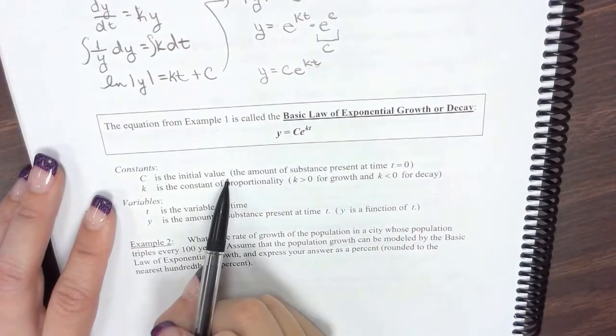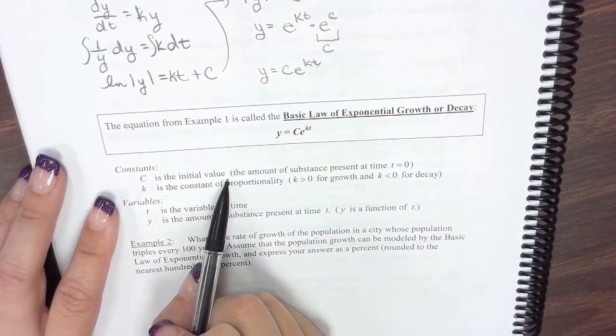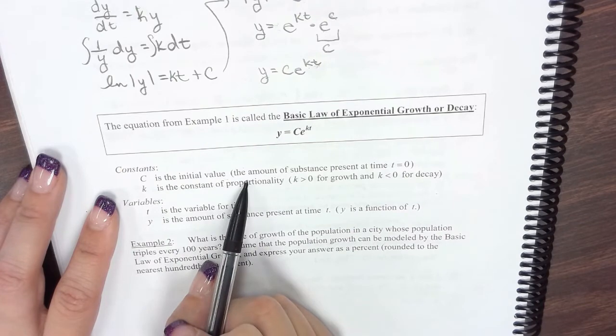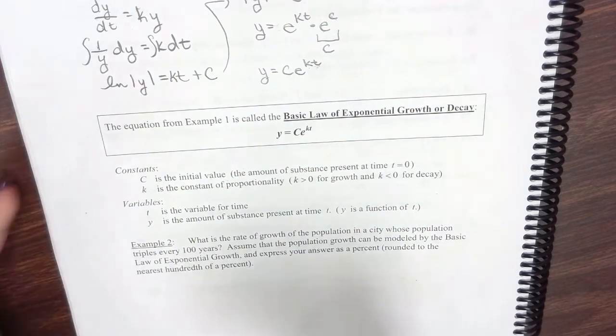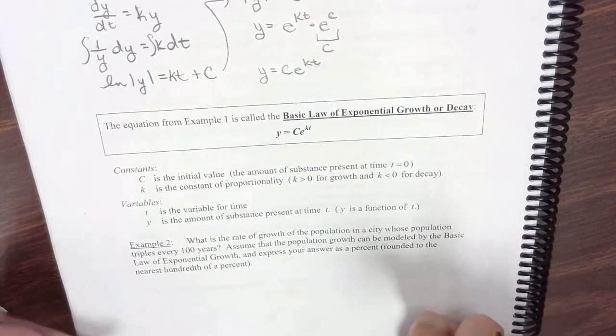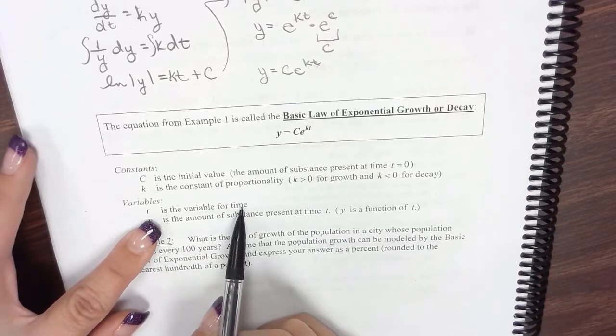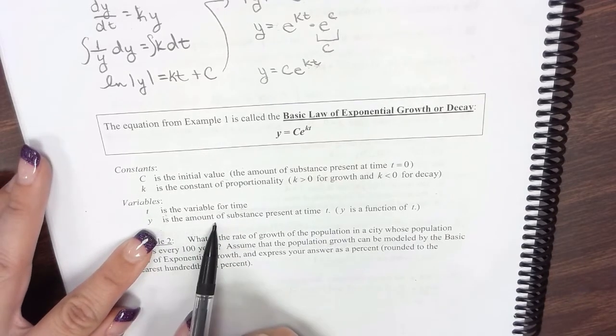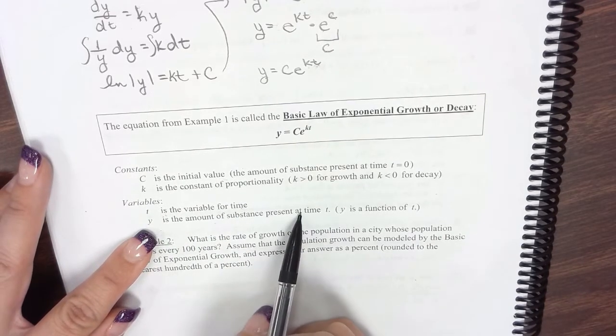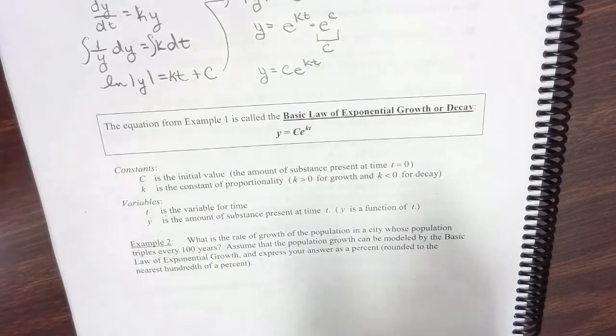C is the initial value, so that's what we start with. K is the constant of proportionality. So that's your rate, guys. That's what you grow or decay by. T is your time, and y is your amount present at that certain time.